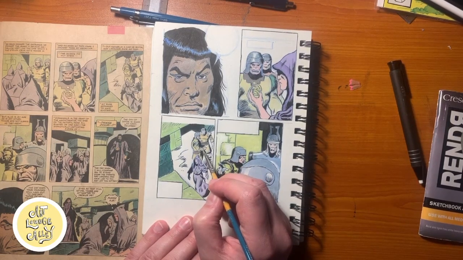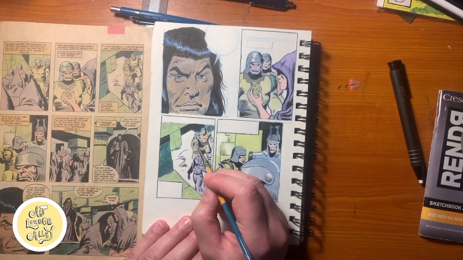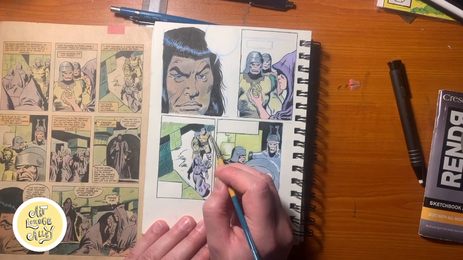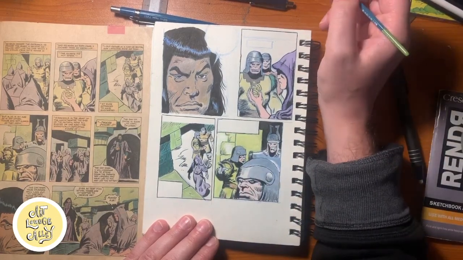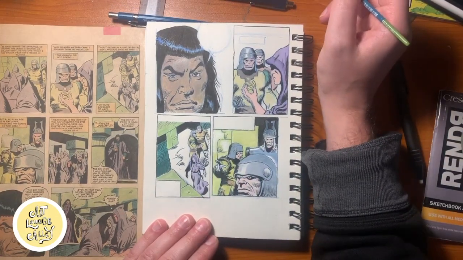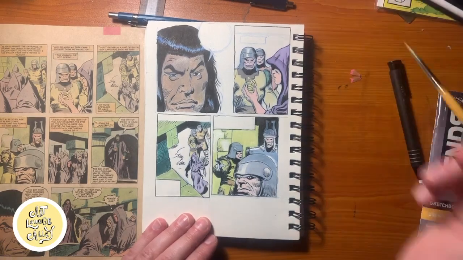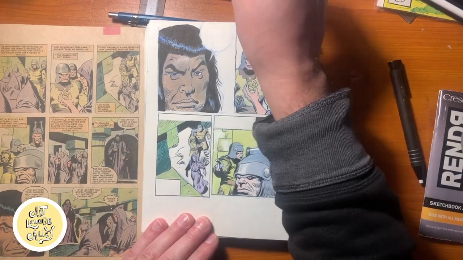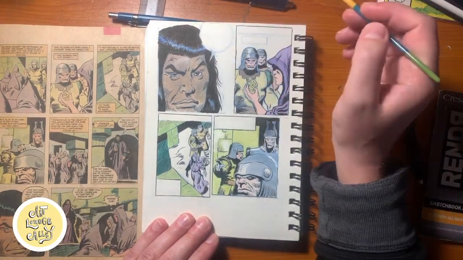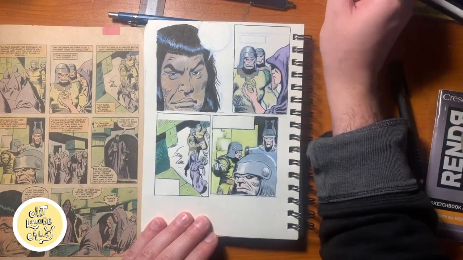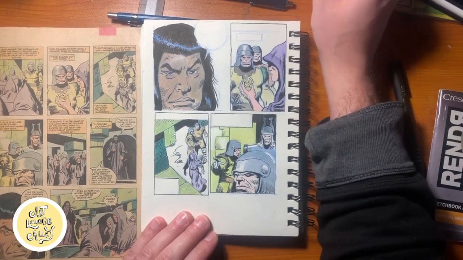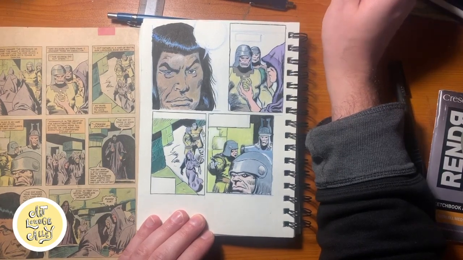Kind of working on every panel here to make sure I didn't miss much. I'm gonna do a little bit of work on his boot to get the right color, and I'm gonna have to call it a night, ladies and gents.